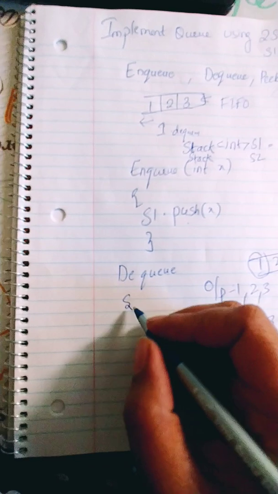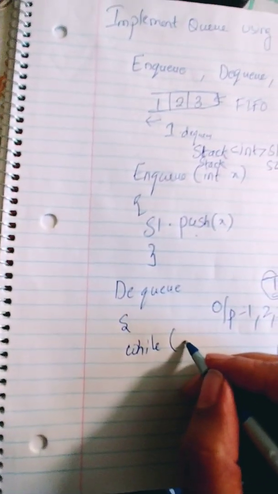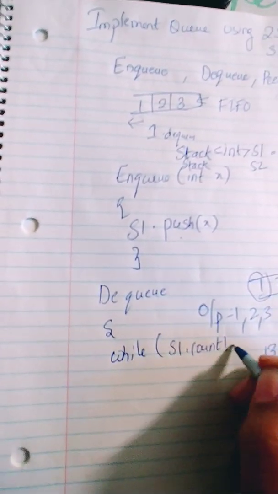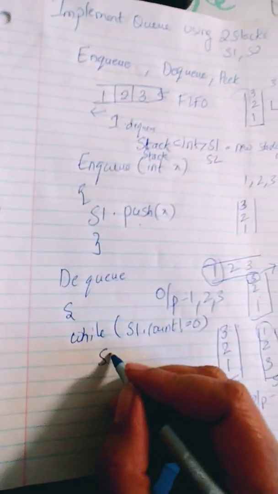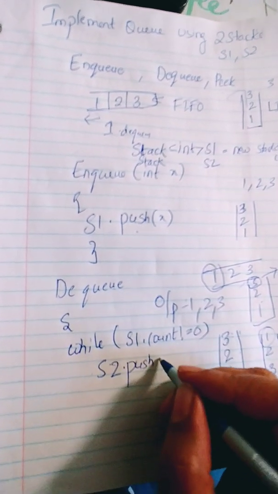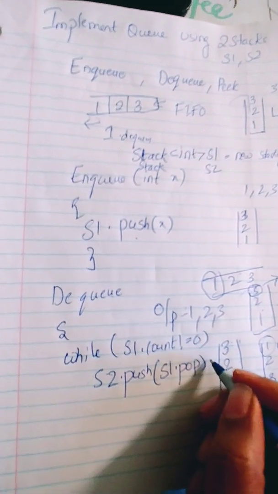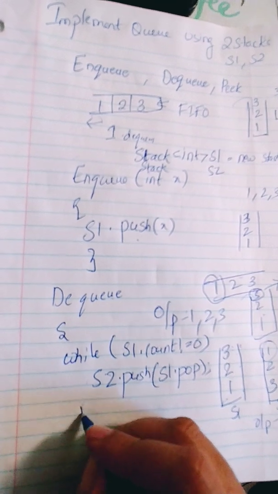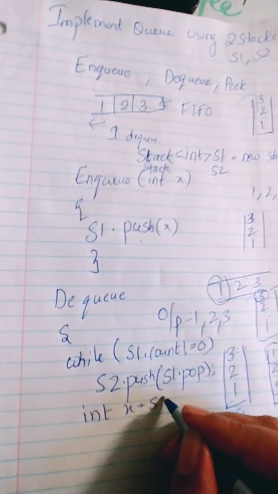So the code would be while S1 dot count is not equal to 0, we just push everything into stack 2 after popping from stack 1. And we return the value.